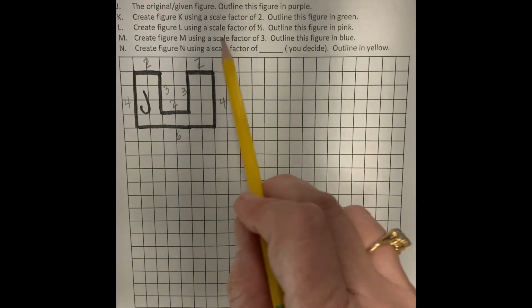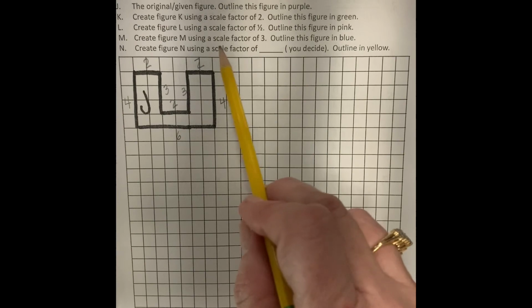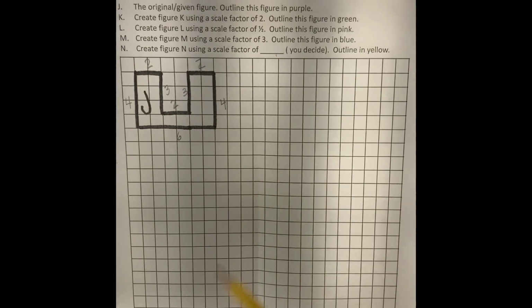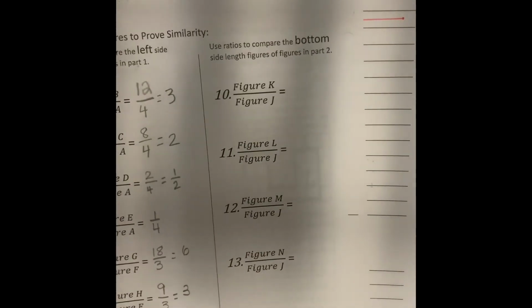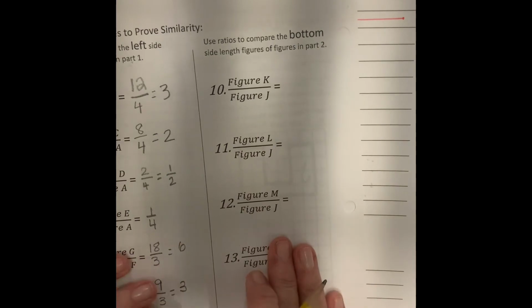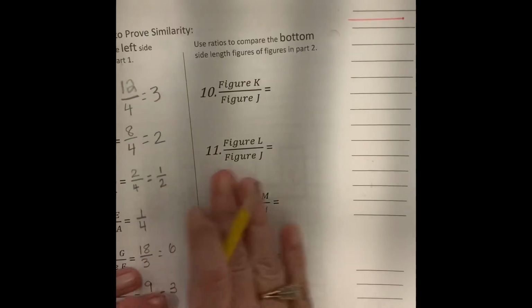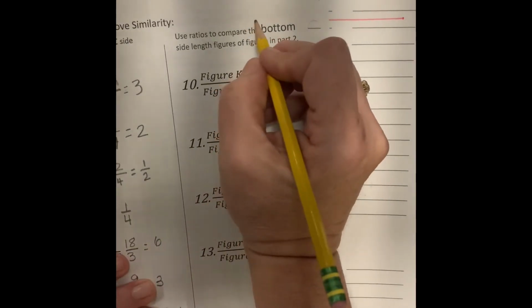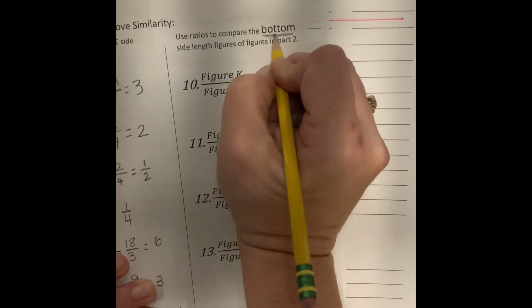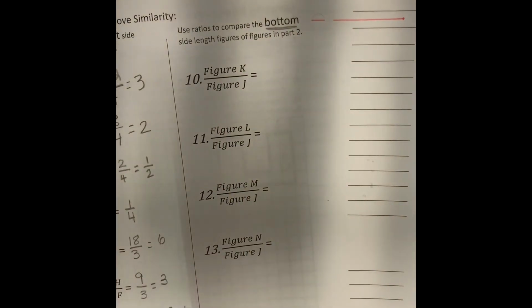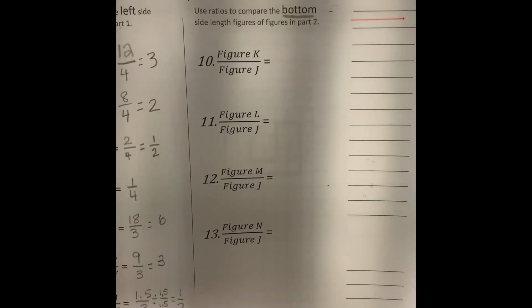So you're going to use these scale factors, and then I've asked you to make up your own scale factor. So maybe you want to use 4, maybe you want to multiply by 1 and just prove that you could have the same shape, but do that for homework. On the back of this paper, you're going to fill in this right column. Instead, like in this column, every time we counted the left side length, for this that you're doing tonight, you're going to count the bottom side length. So please do that and come prepared to class tomorrow to check it, and have a good afternoon.